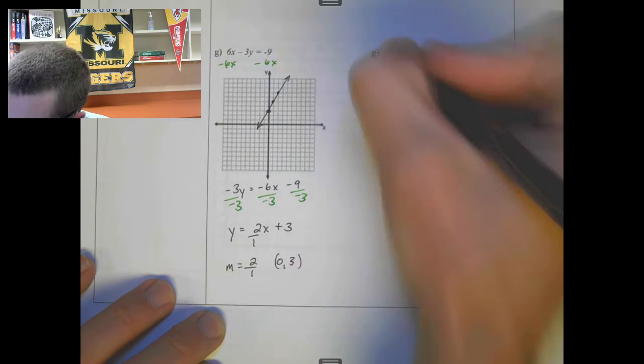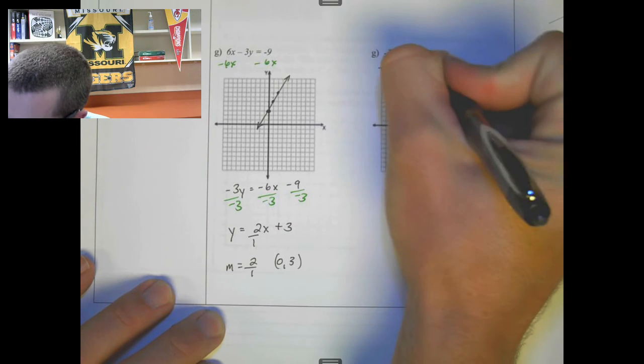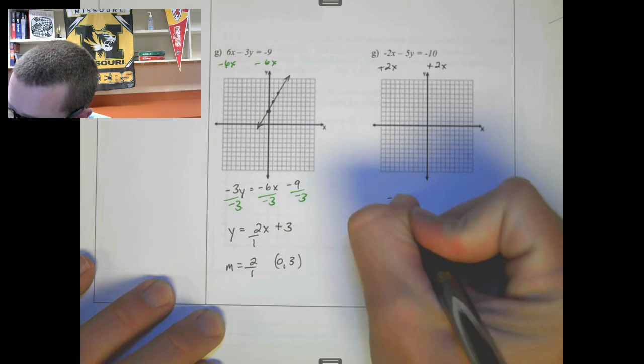And then here, let's add 2x to both sides. Remember, we've got to get y by itself.